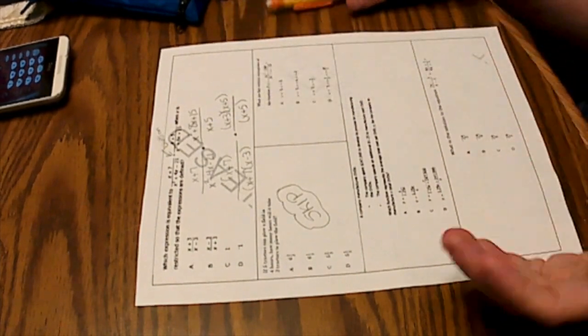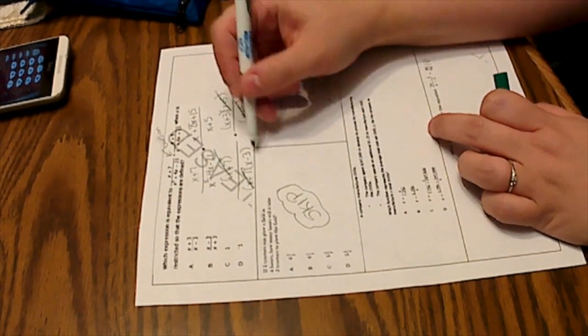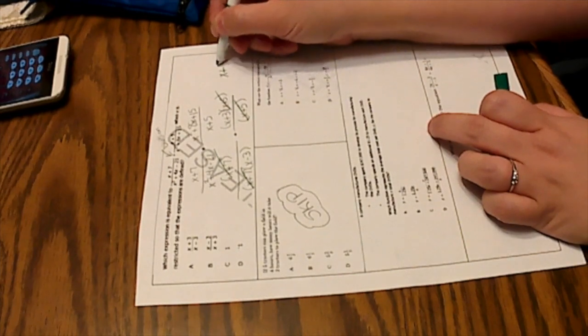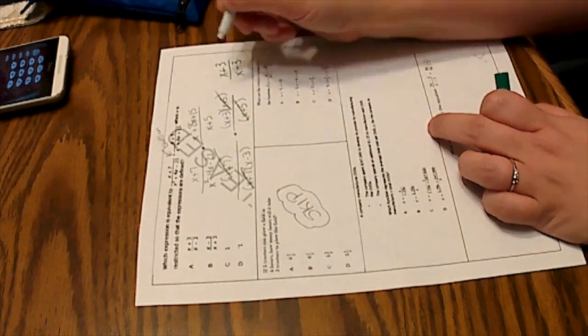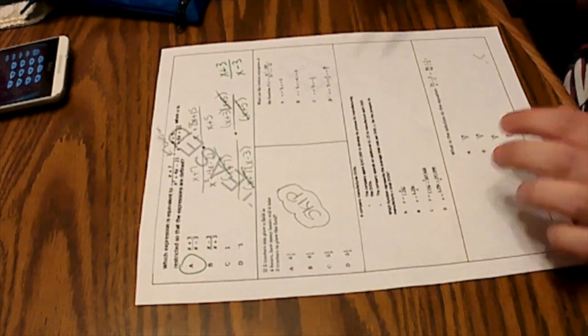And multiply is easy. Once you factor it, you just cross off. The x plus 5 cross off, the x plus 7 cross off. These two do not cross off. They're different. That's an x plus 3, that's an x minus 3. So you have x plus 3 on top, x minus 3 on the bottom. A is your answer. Okay, next one, right here.